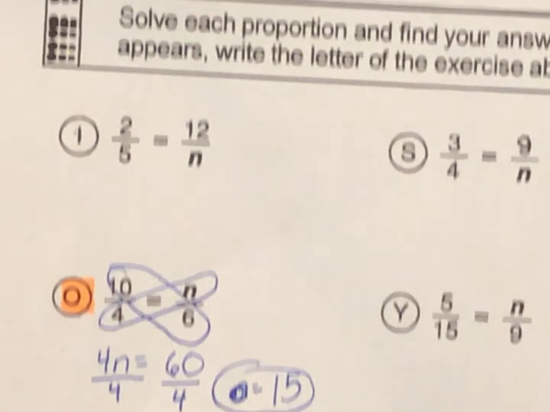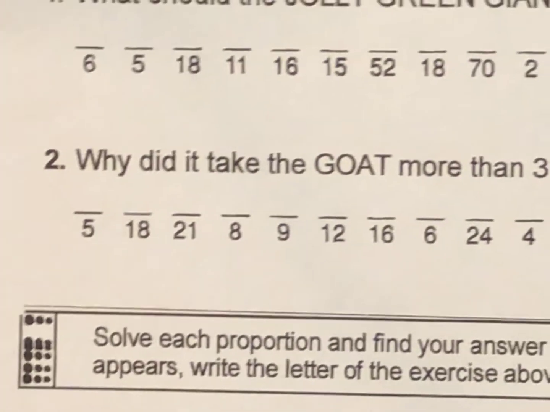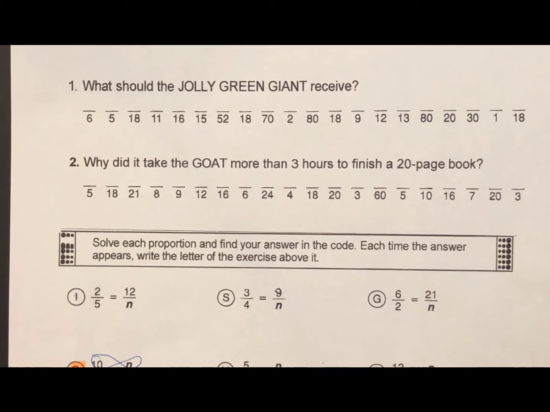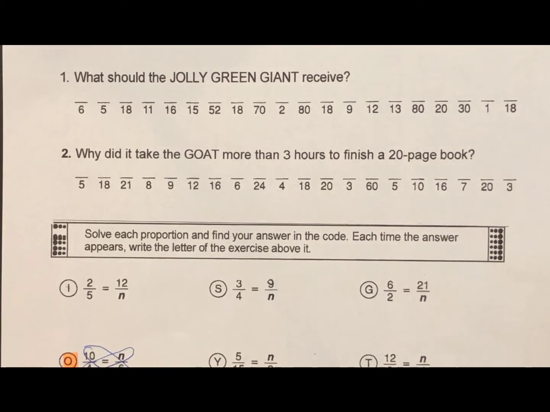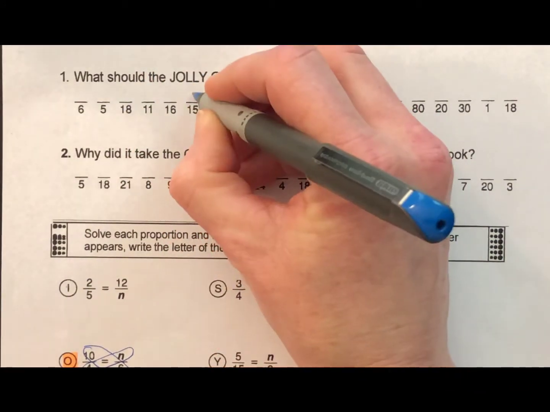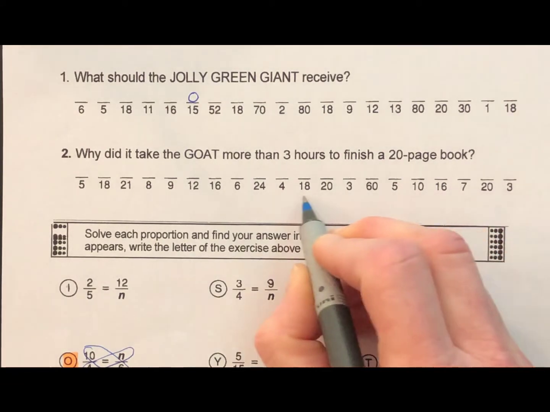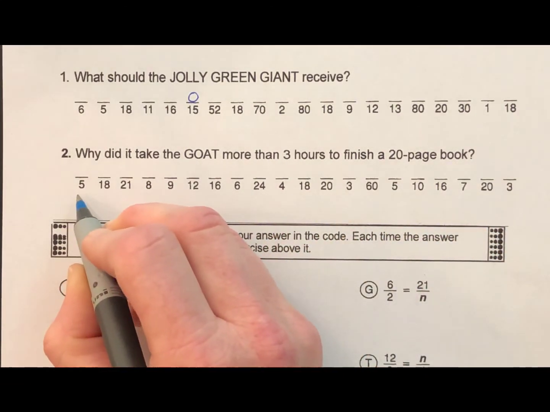So let me come down up here. So let's see how this works. Every time I see a 15, I should put the letter O. Okay, let's see now.